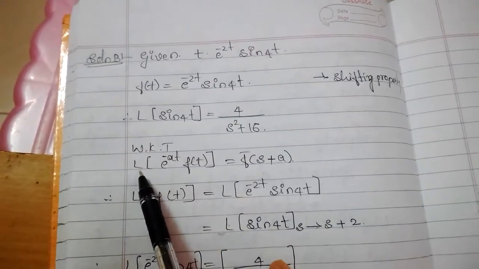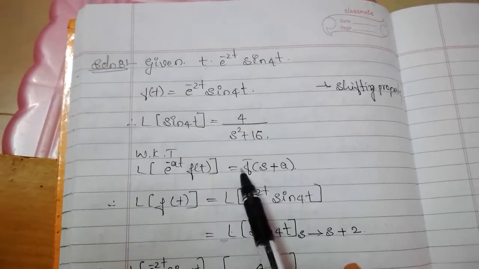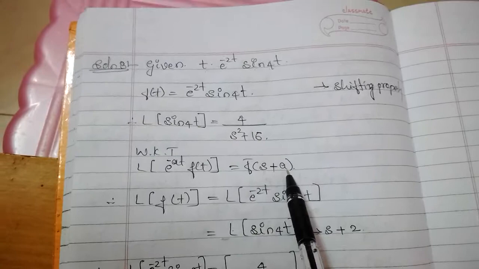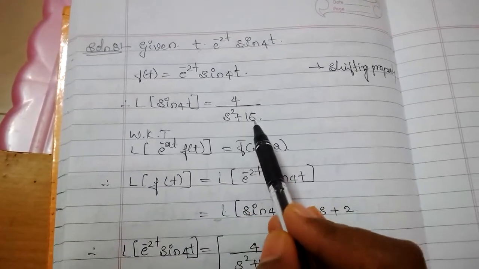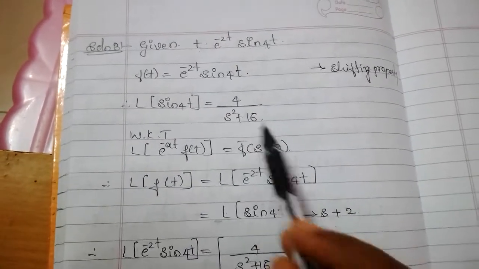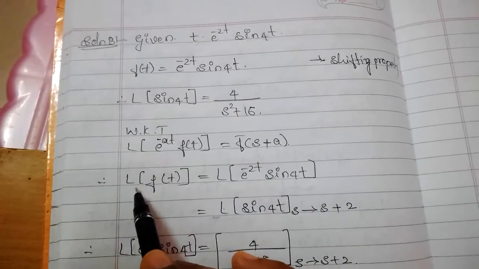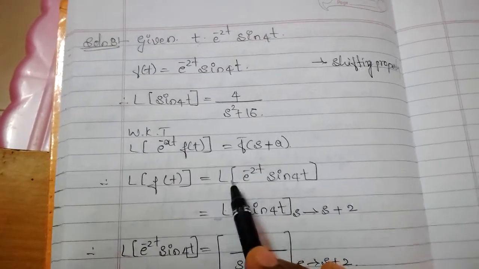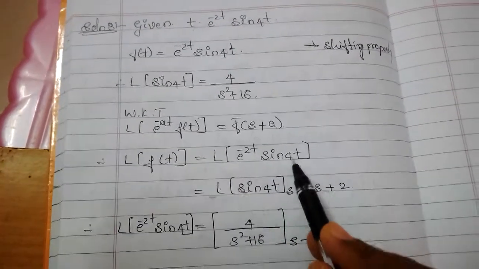We know that the Laplace transform of e raised to minus at f of t is equal to f bar of s plus a. Here f bar of s is 4 divided by s square plus 16. We have to change s to s plus a. Your a value is 2 here. So the Laplace transform of f of t is equal to the Laplace transform of e raised to minus 2t sine 4t.